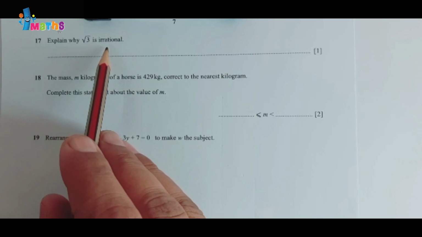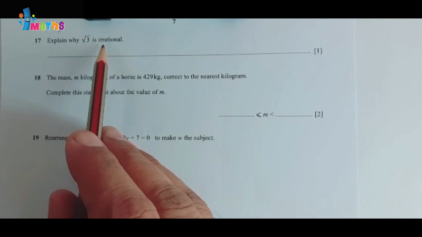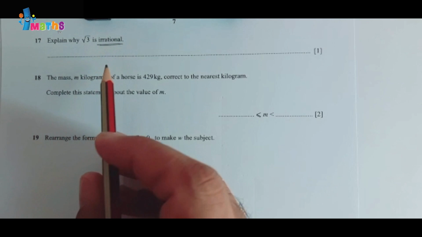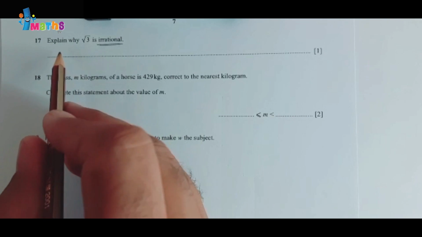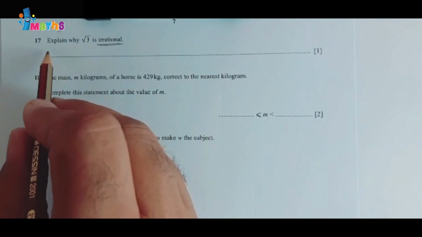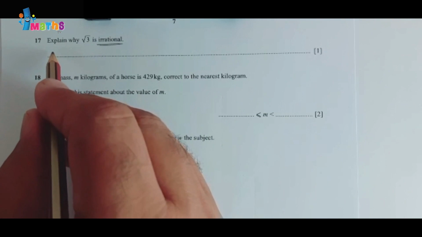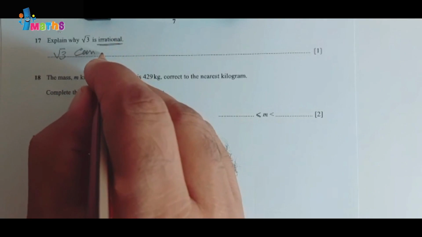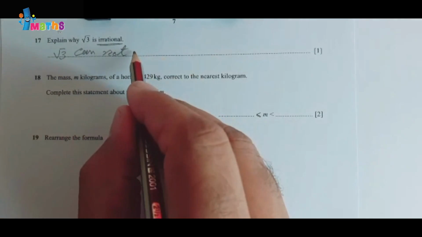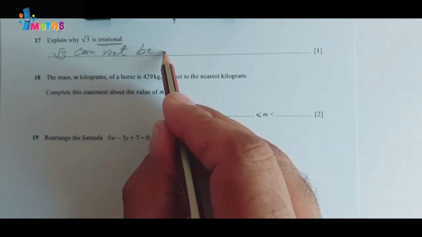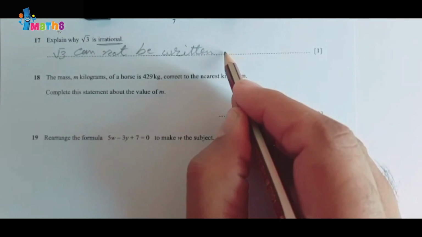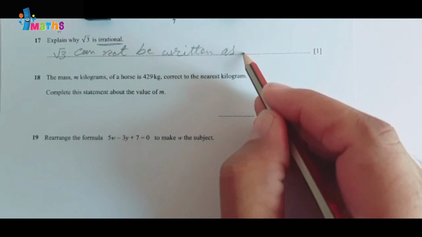Question number 17. Explain why root 3 is irrational. Irrational numbers are the numbers which cannot be written in fraction form, p over q format. So we will write the answer to this one. This is only a 1 mark question, so a lot of working is not required. So we'll write root 3 cannot be written as a fraction.